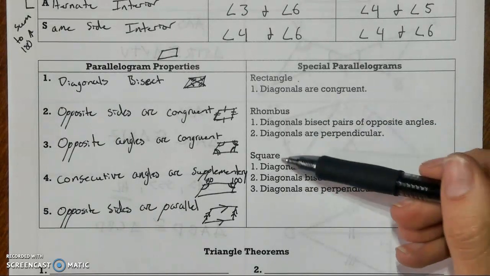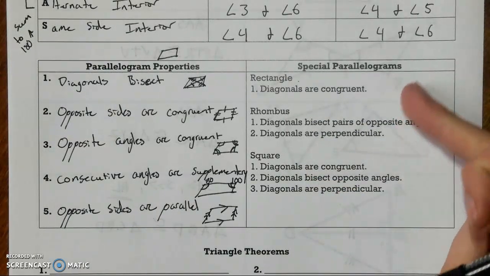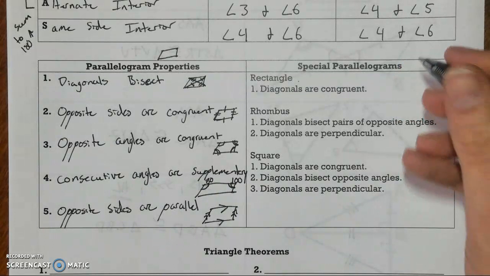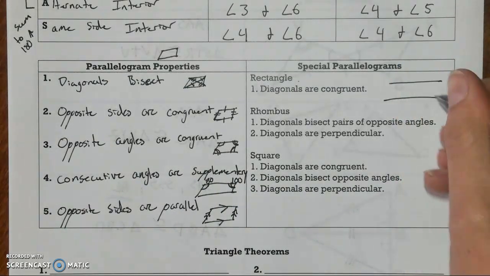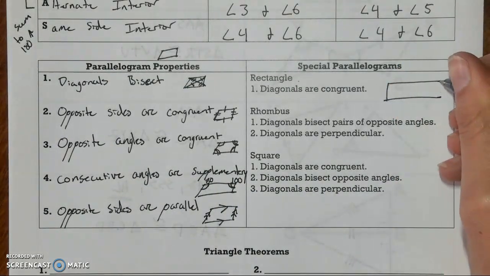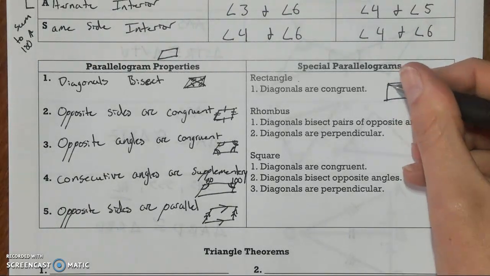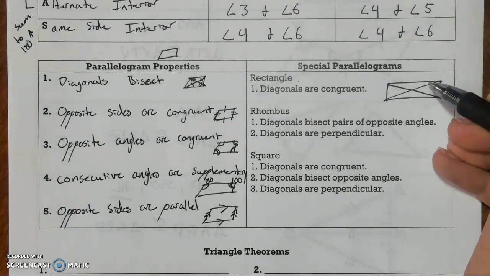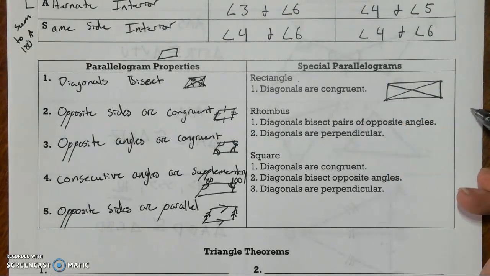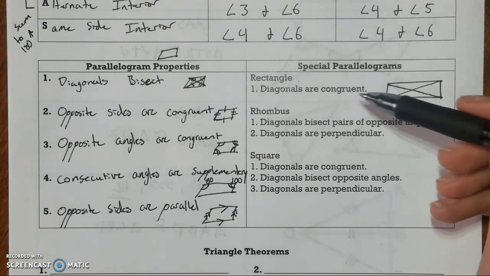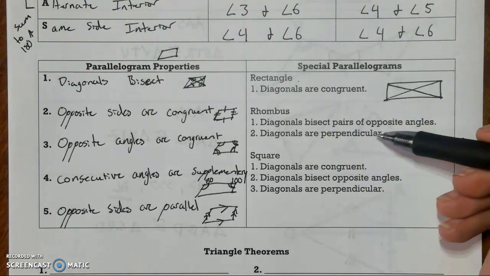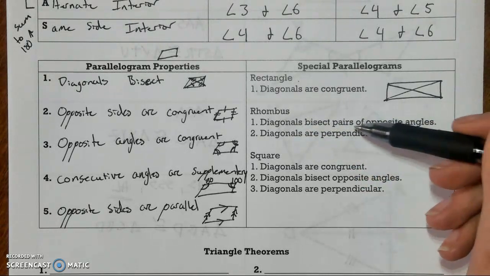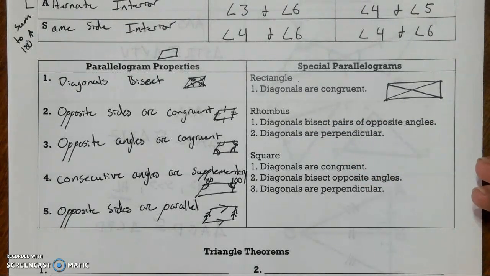So a rectangle, a rhombus, a square, those are all parallelograms, but they have some additional properties. So a rectangle, for instance, its diagonals are congruent. So this diagonal is the same length as this diagonal. And for a rhombus, it has that the diagonals bisect pairs of opposite angles.